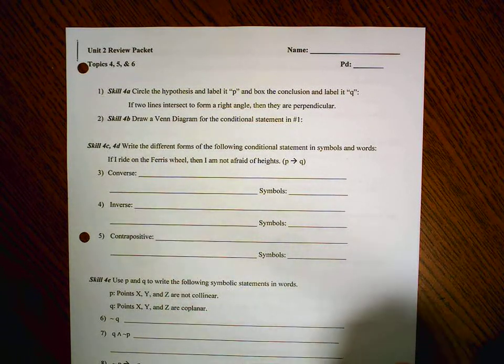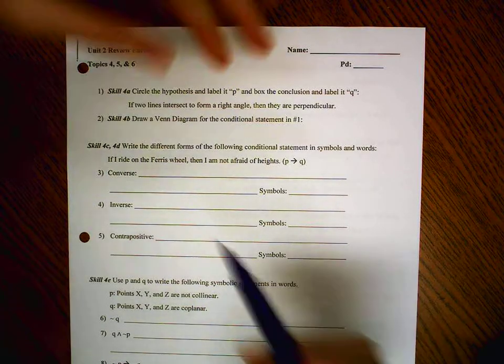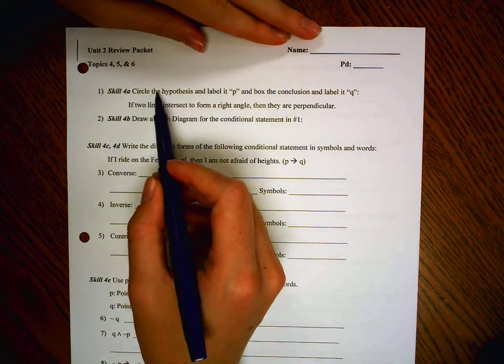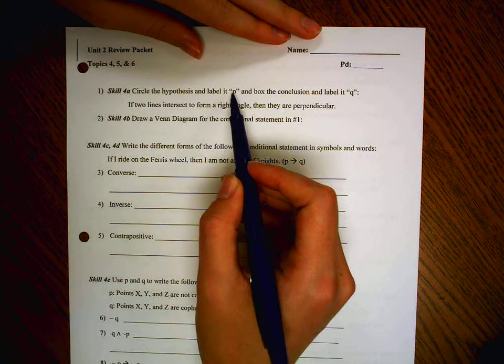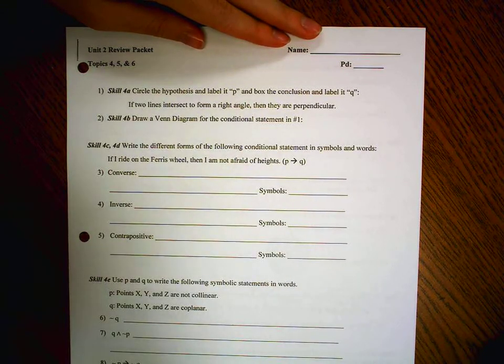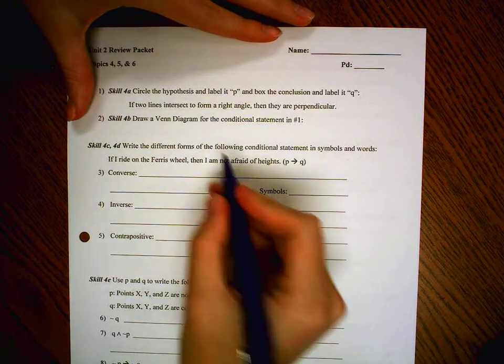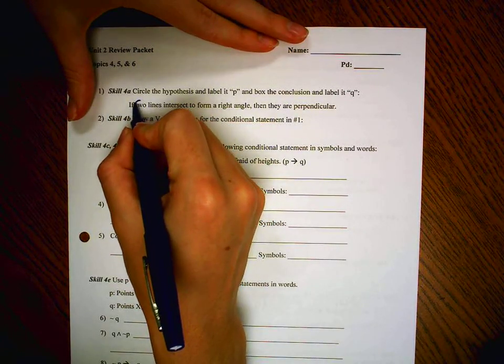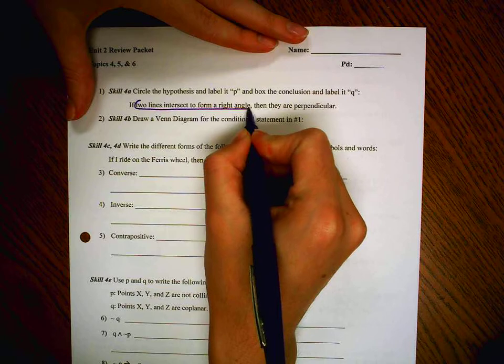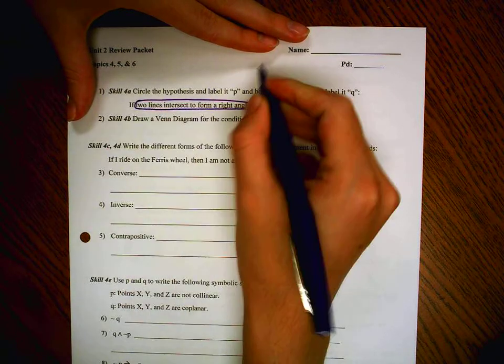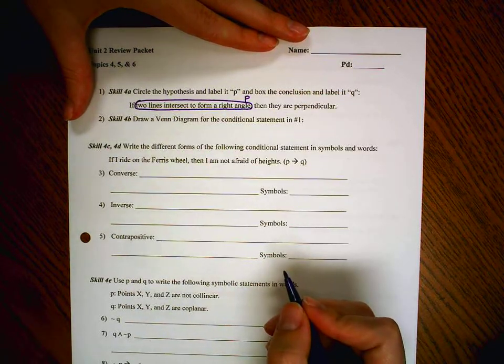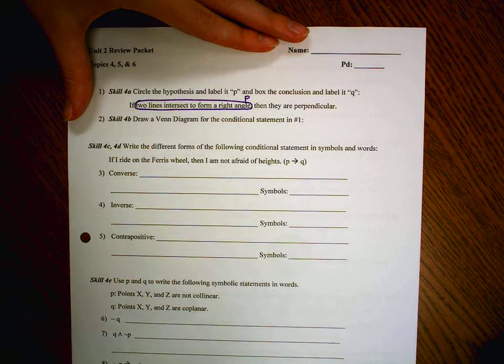It says circle the hypothesis and label it P, box the conclusion and label it Q. So the hypothesis is the part that comes between the words if and then. So I'm going to start after the word if, and I'm going to go all the way until the word then, and I'm going to circle it, and label it P. So that's my hypothesis. We might ask you to write it out. So if we said, what is the hypothesis, you would write out 2 lines intersect to form a right angle.